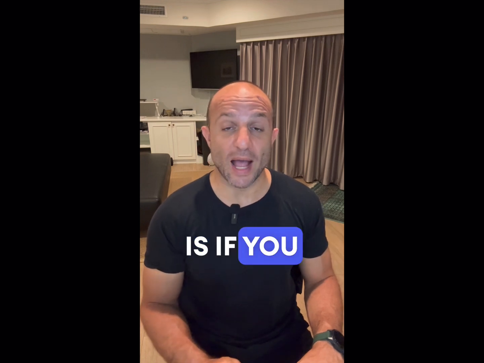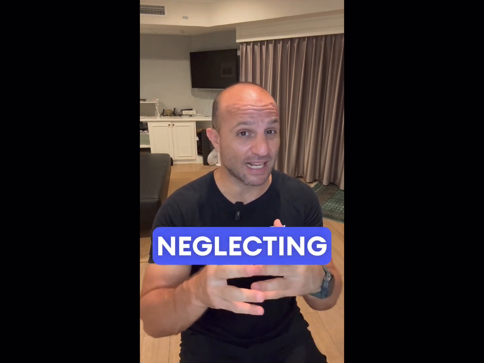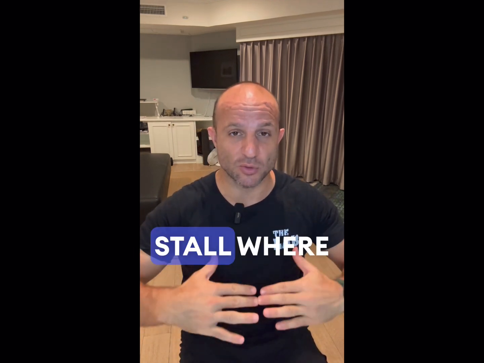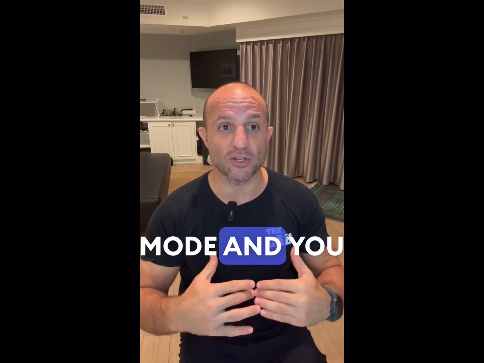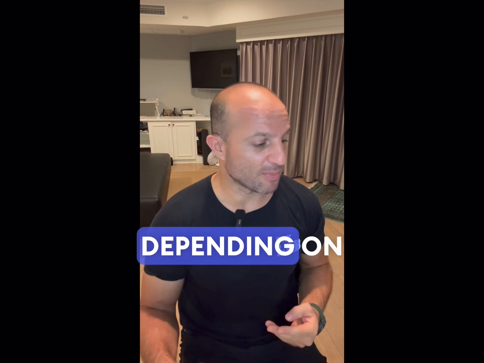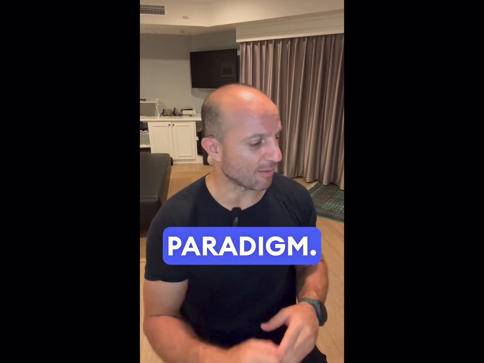Where this doesn't work is if you're a person that has been neglecting your health a little bit, you've not been focused on your training, not been focused on your nutrition, and probably not eating regularly and consistently as you should or as you could. Then you're going to find this kind of metabolic stall where your body's gone into starvation mode and you need to refeed yourself, increase your BMR back up to then drop it back down again. That could go between 4 to 8 weeks, depending on the phase. And that's called the weight loss paradigm.